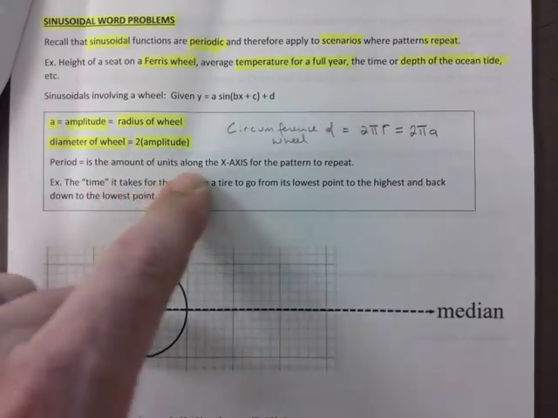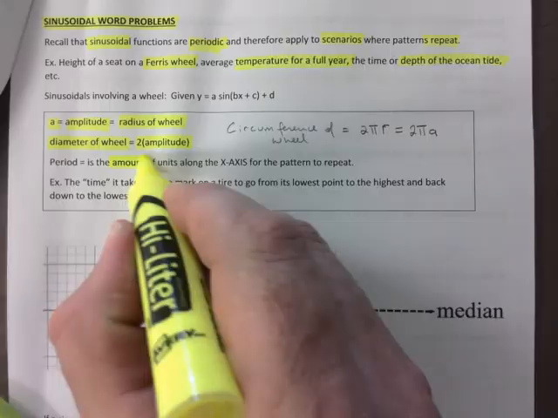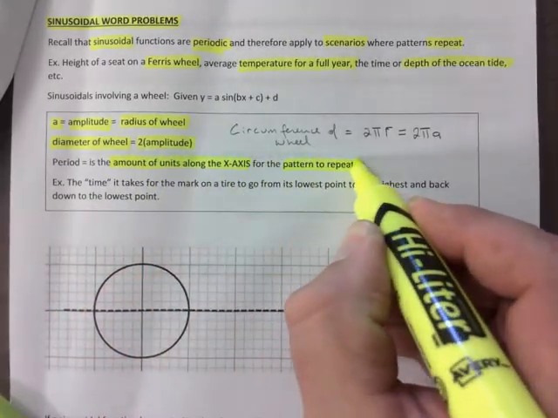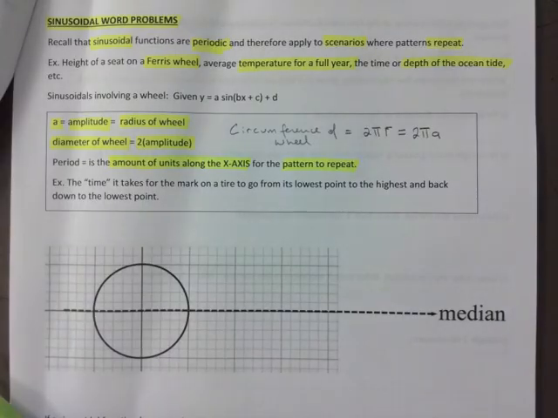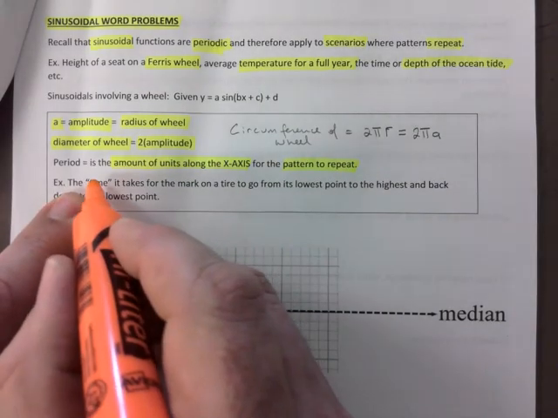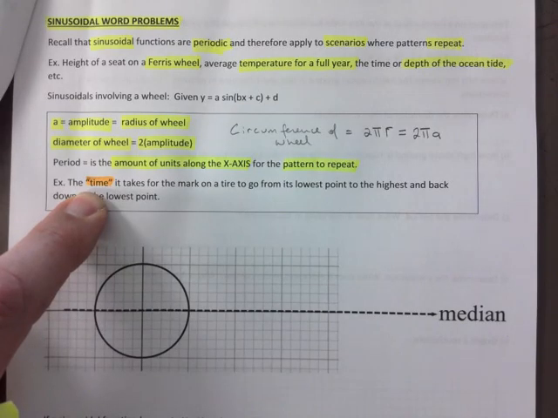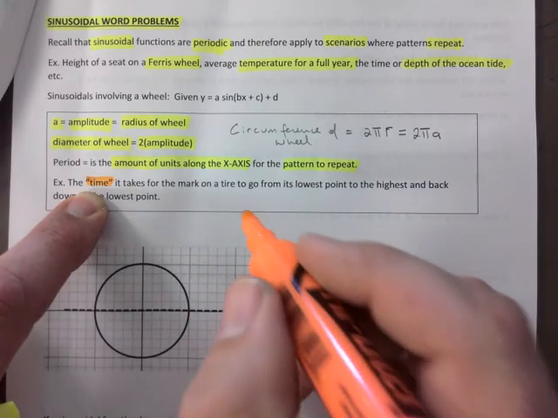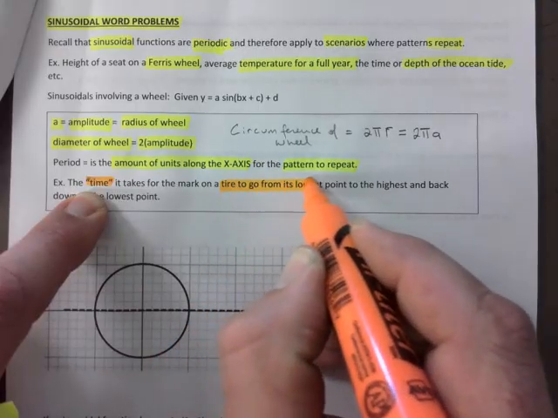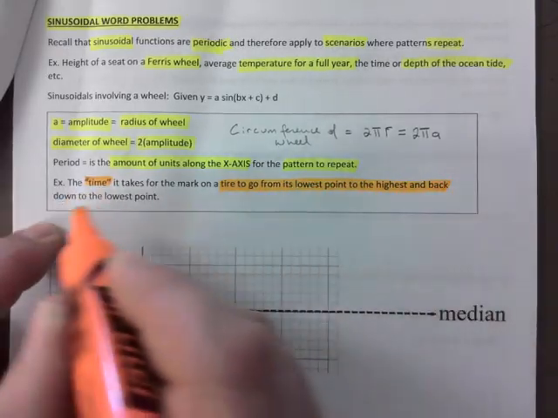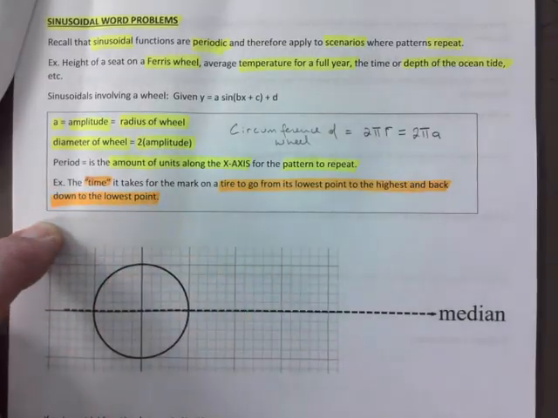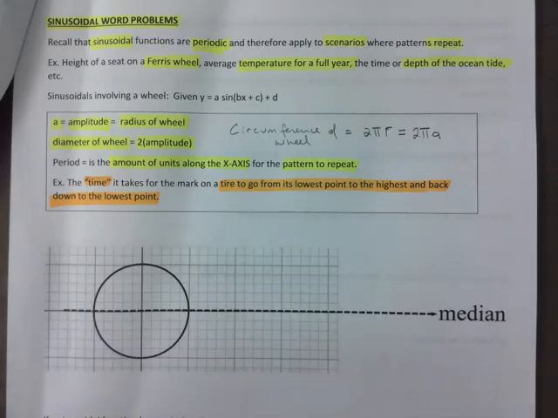Period is the amount of units along the x-axis for the pattern to repeat. So here's the classic. I'm going to use a different color for this because some students have a hard time. If the question asks, what does the period tell us in this particular case? It is the time, and notice that I'm saying time in quotation marks because it could be the distance, but most of the time it's time, for a tire to go from the lowest point to the highest point and then back to the lowest point. That's literally one way of answering it.